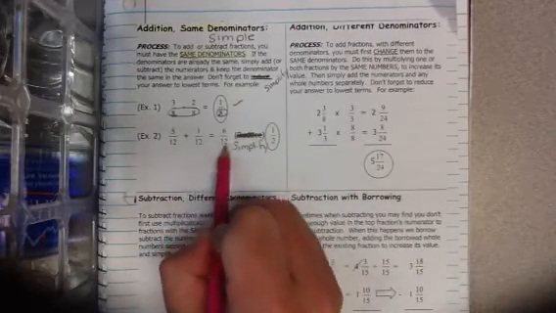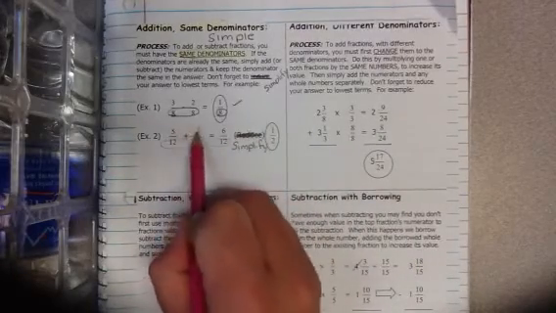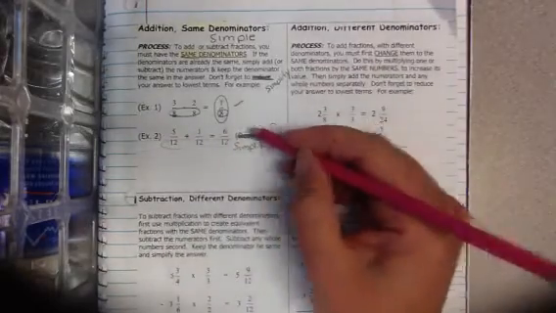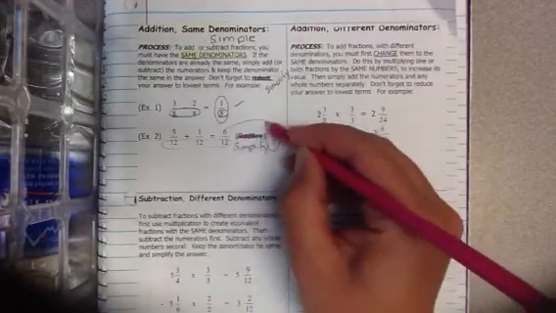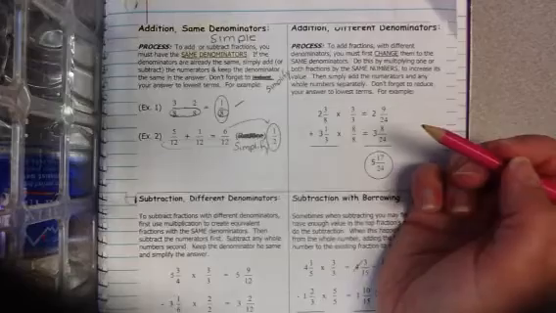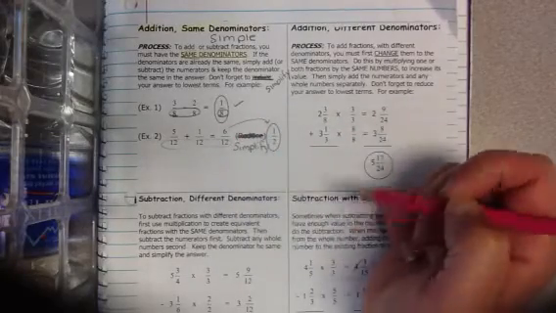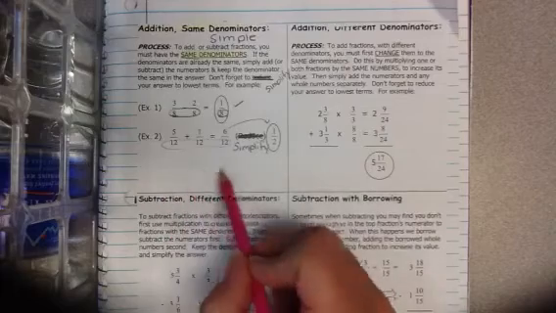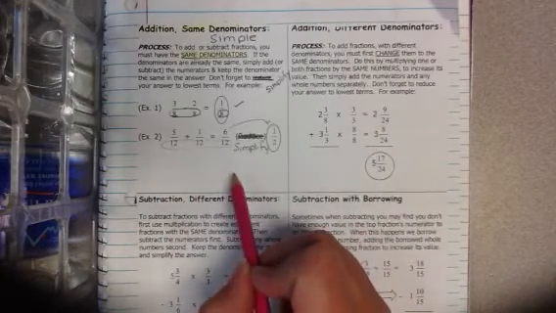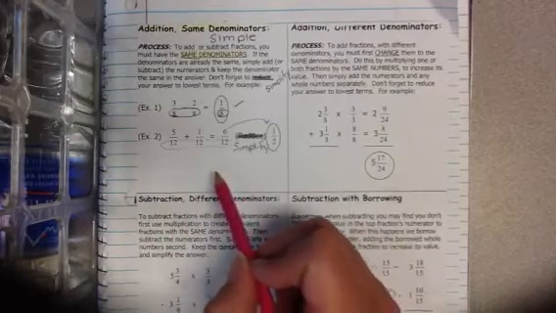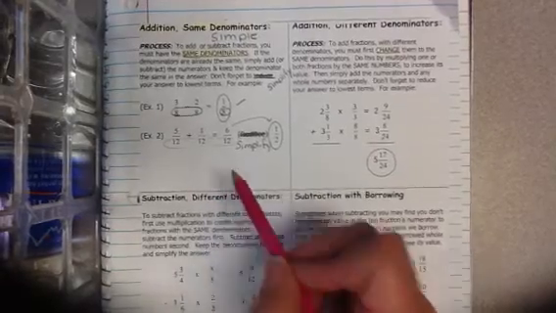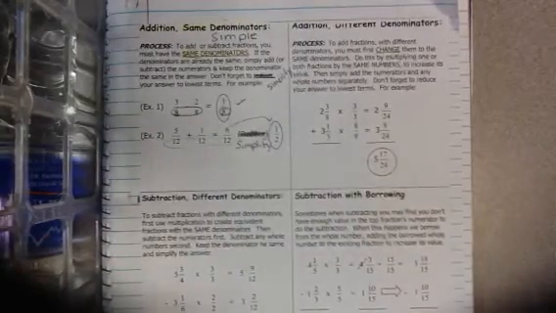12ths and 12ths, all the same. 5 plus 1 is 6. But 6/12ths can be simplified. 6/12ths can be simplified to 1/2. So this one's pretty straightforward. You have the smallest amount of work. This is a basic one that you've been doing when you've been practicing fractions for a long time.